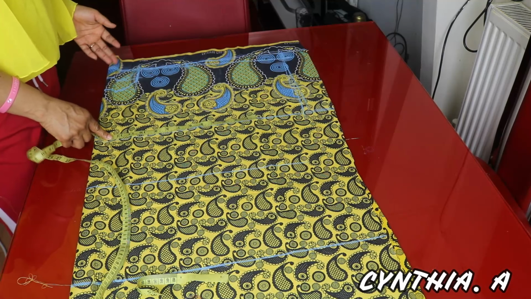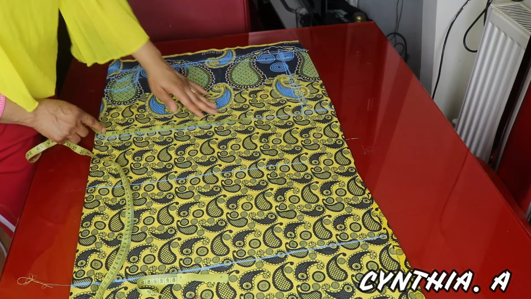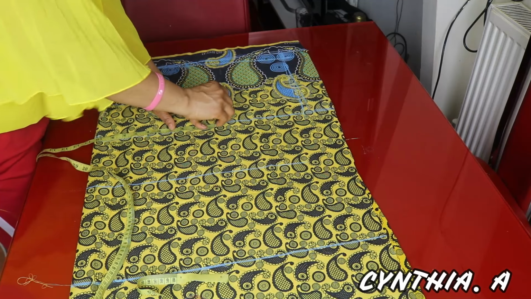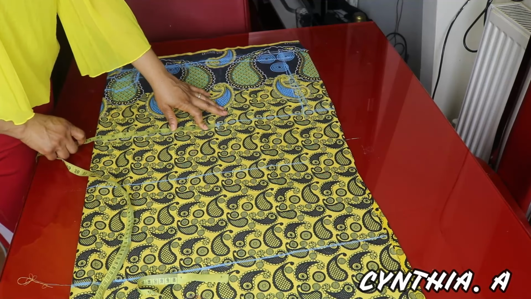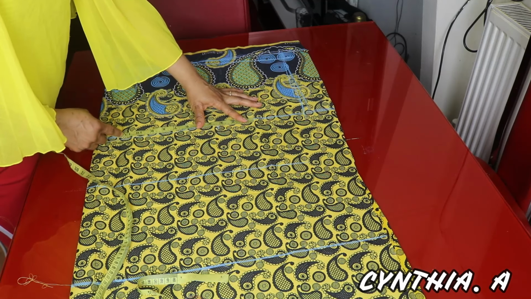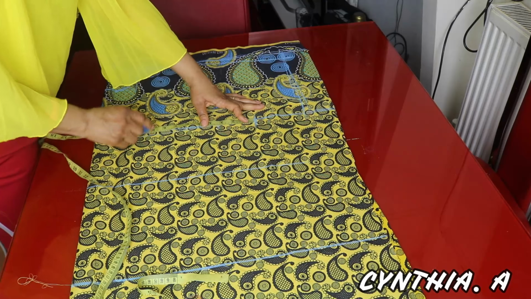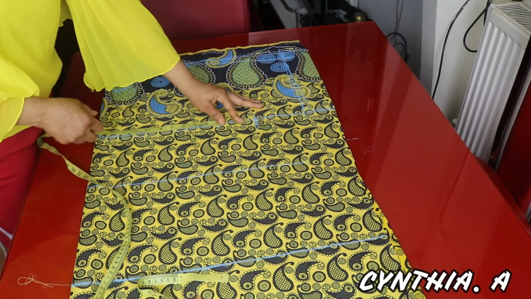So I'll place the circumference measurement. My bust measurement is 42 inches. Divided by 4 is 10.5 inches. I'll mark 10.5 inches here. I'll be adding 2 to 3 inches for ease and 1 inch for sewing allowance. So I'm adding 3 inches to it. So right on this chest line, I place my bust measurement.